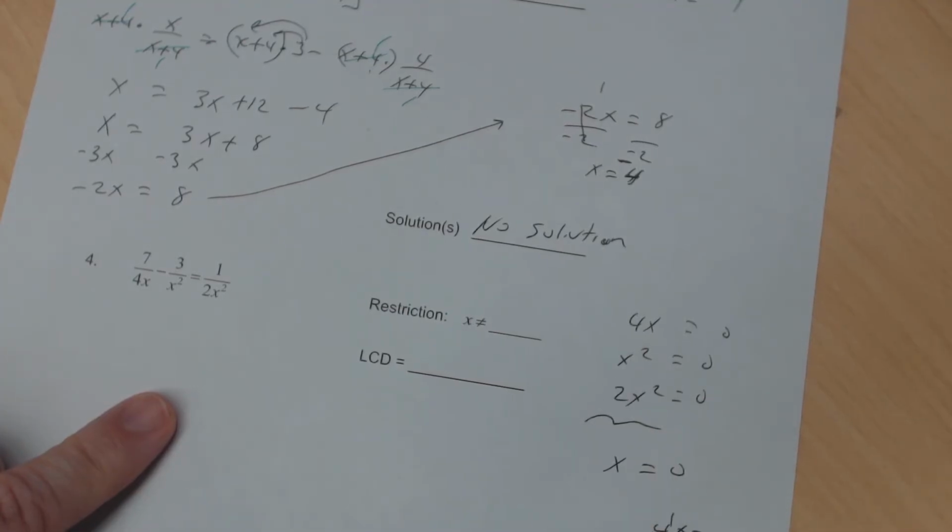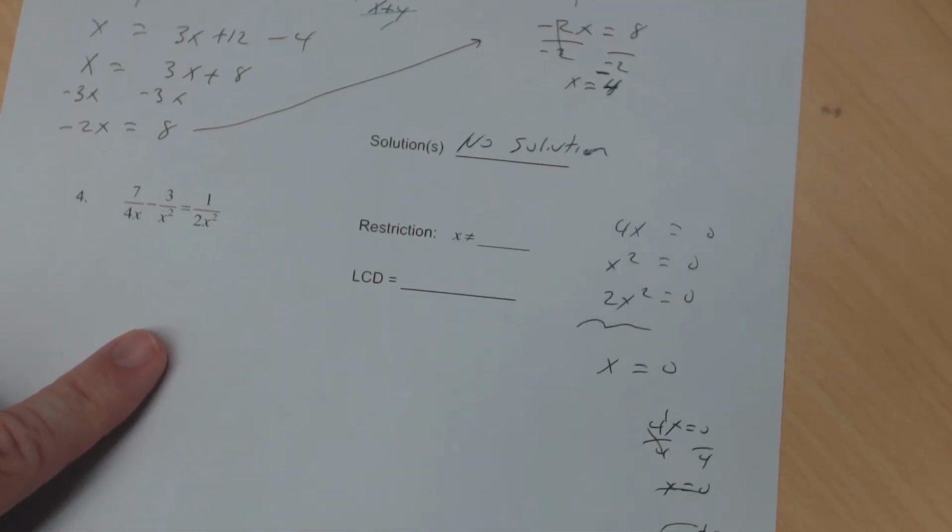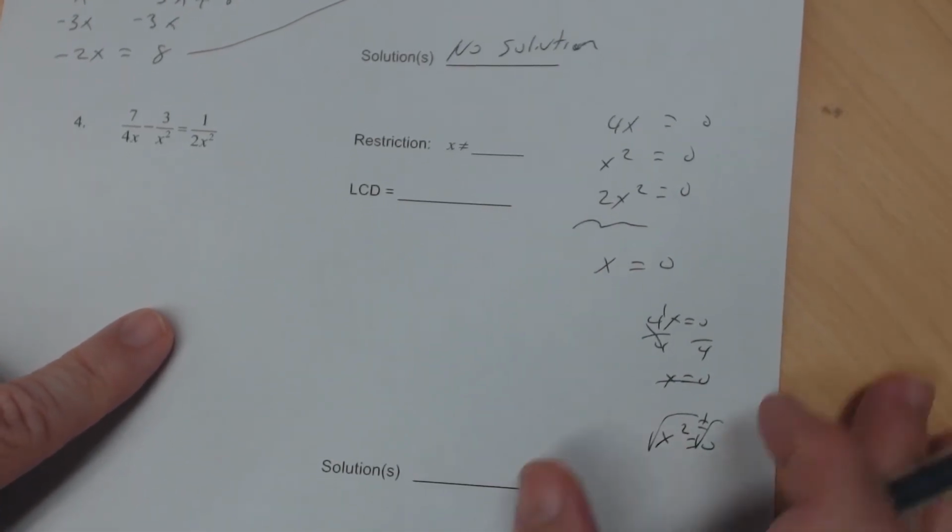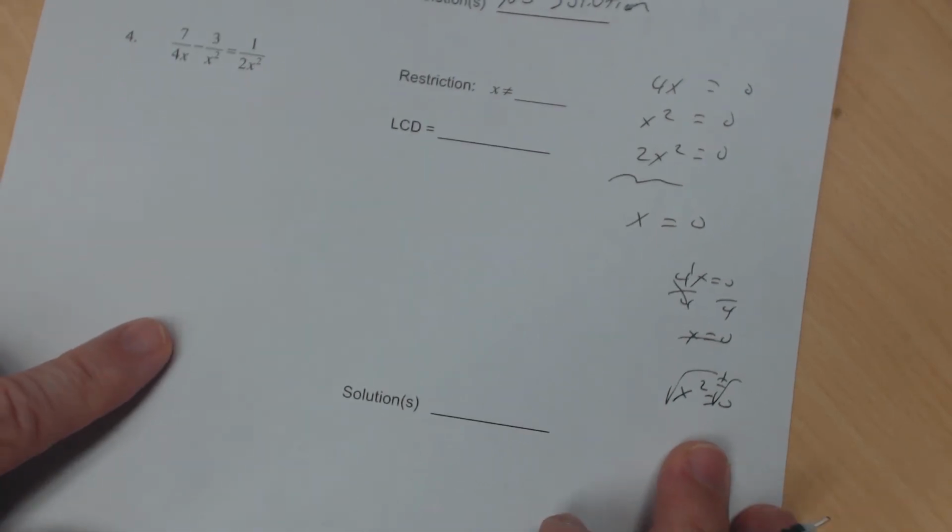Here, x squared equals 0. Take the square root of both sides. Remember the square root property. Sorry, right here, x squared equals 0. Take the square root of both sides. You get x to be plus or minus 0, which is 0.